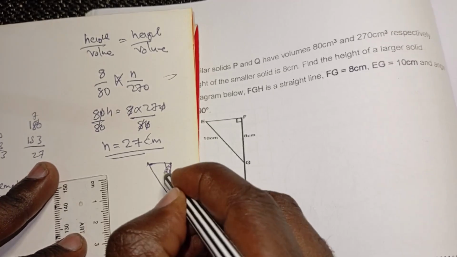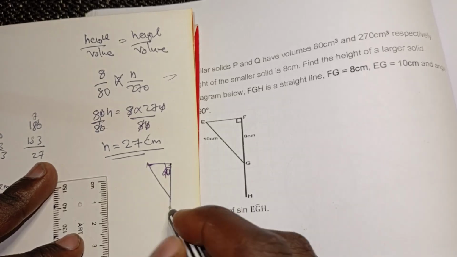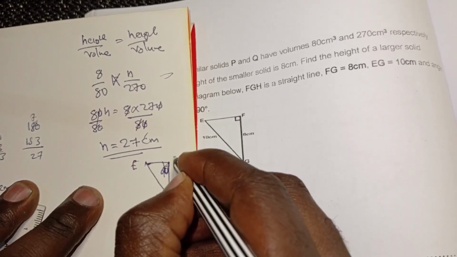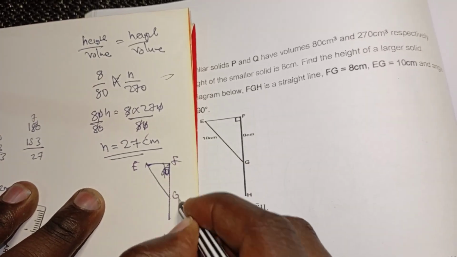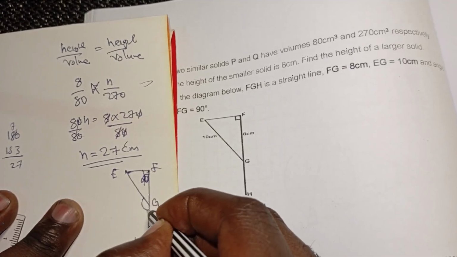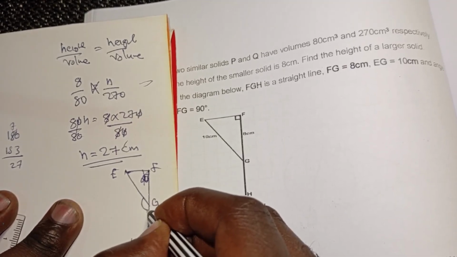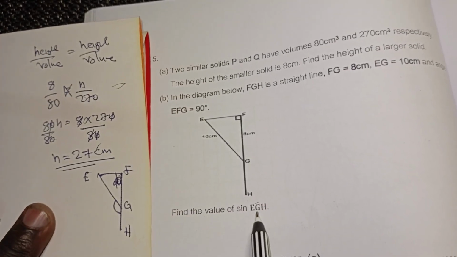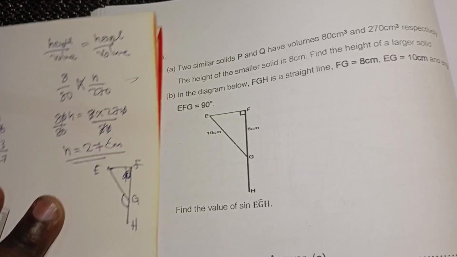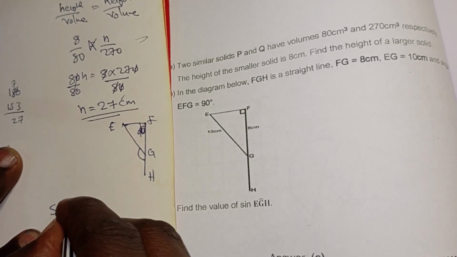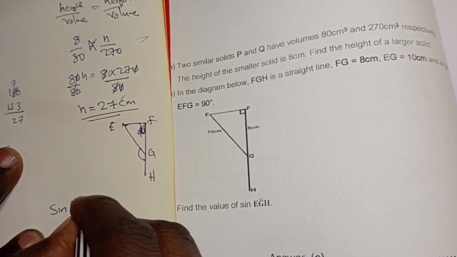This is 90 there, and then here you have E, here you have F, and this is G, this is H. So find the sine of this angle, find the value of sin EGH.